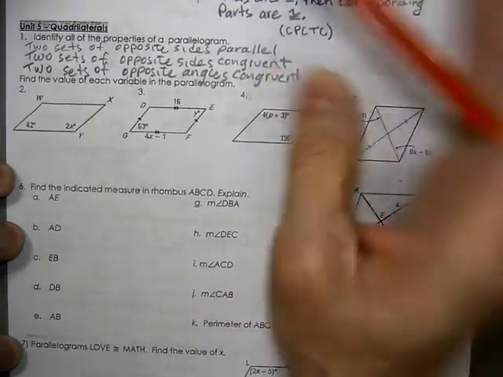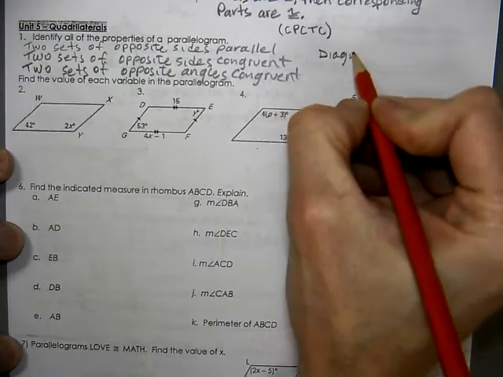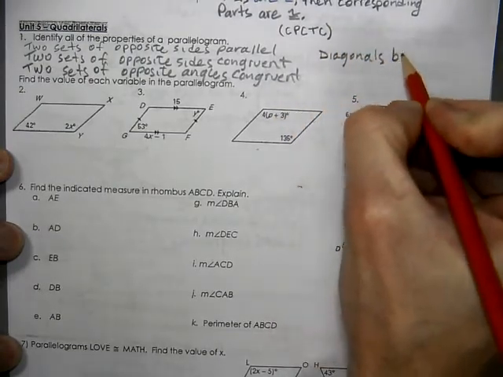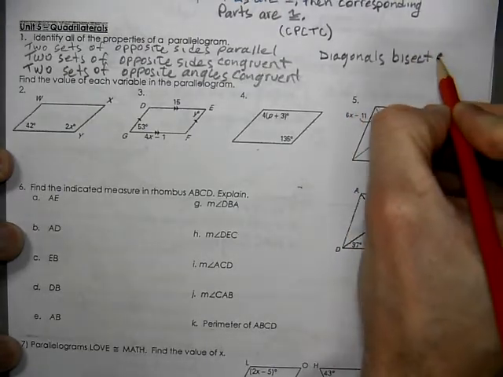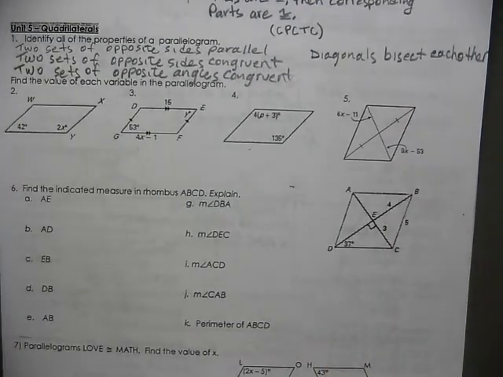We have diagonals that bisect each other. Those would be the properties that are specific to a parallelogram. Now I know there's other properties that are special to rectangles or to a rhombus and clearly to a square, but these are ones that would definitely match a parallelogram.